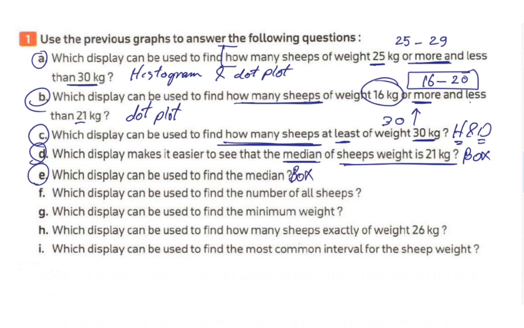It's box plot. Okay, which display can be used to find the number of all sheep? Number of all sheep, I can find it by histogram and what? And dot plot. Okay, I can count the number of dots and I can add each column number. Okay, G, which display can be used to find the minimum weight?